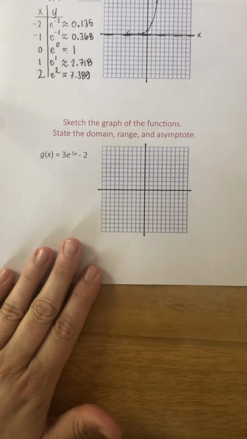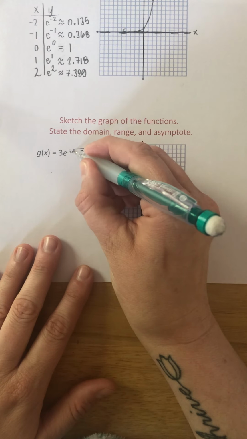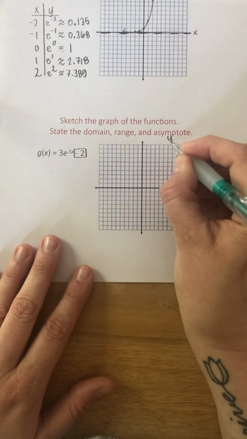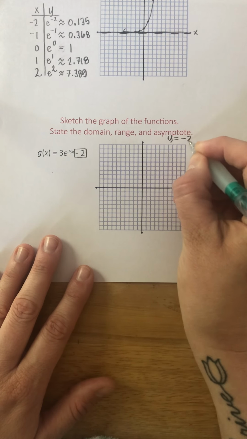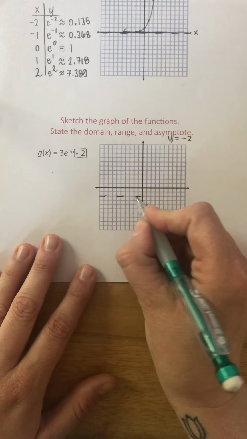All right, let's take a look at number 2. Now right away, I see that there's a number back here. That's going to already tell me what the asymptote is. Our asymptote is going to be y equals -2. So I'm going to go ahead and put that in my graph.